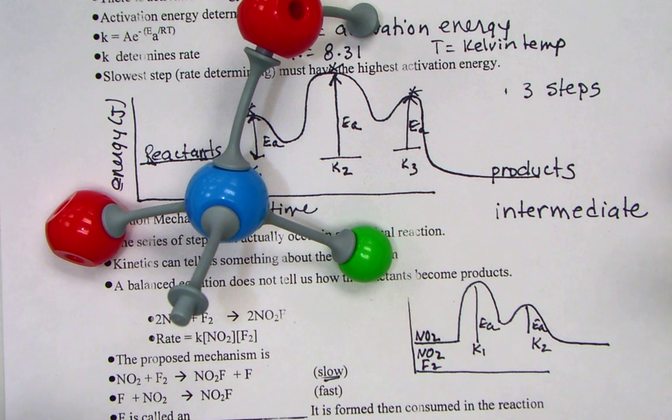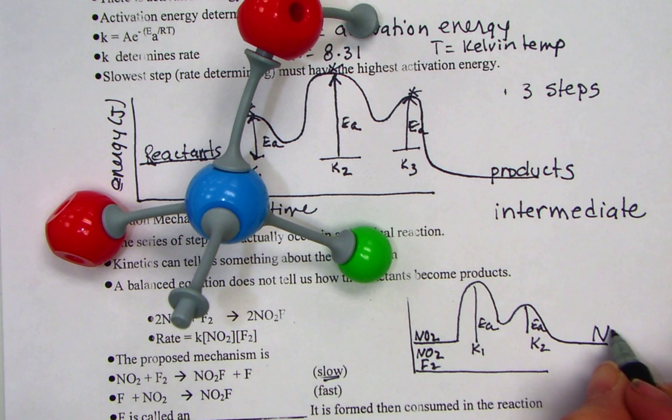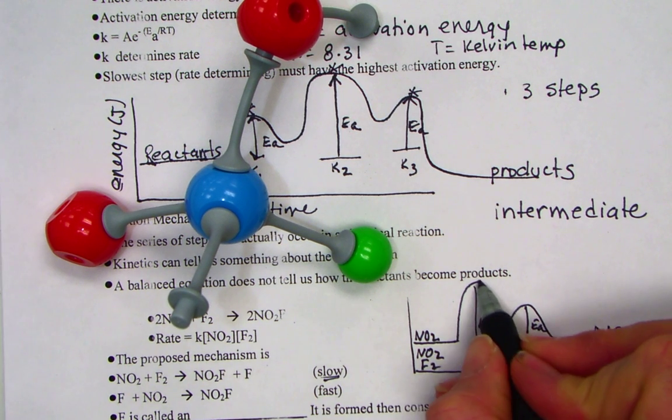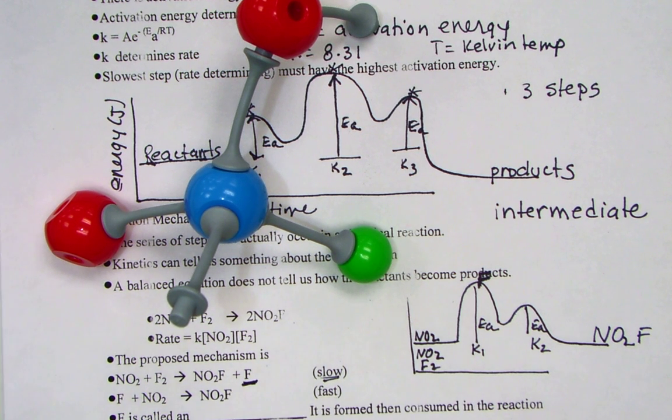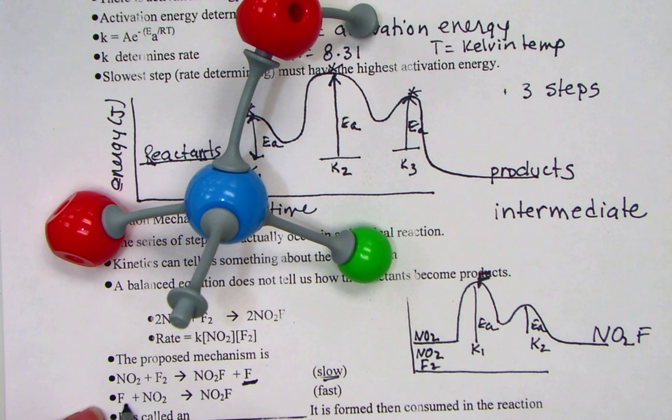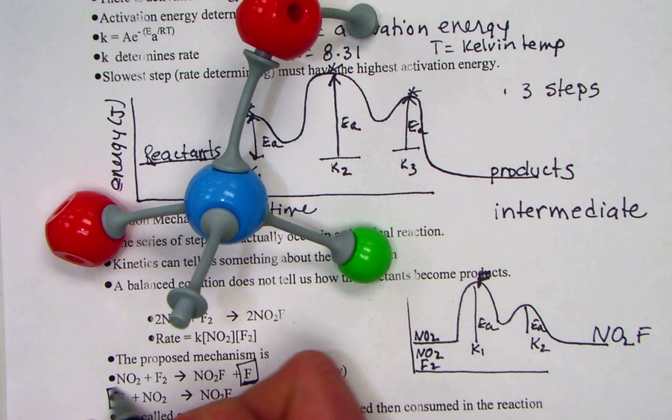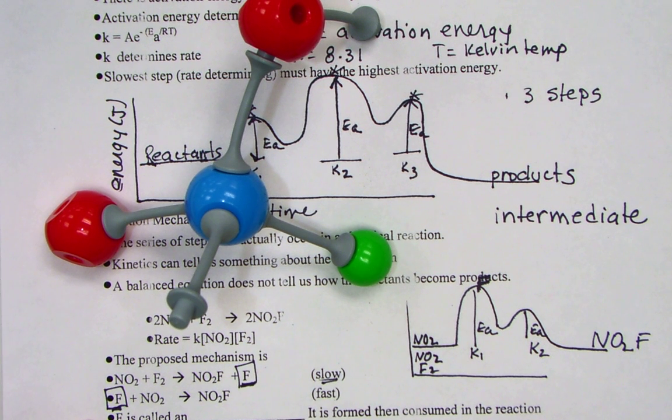The intermediate was that single atom of fluorine. We already produced one of our products, NO2F, but at the top of that energy barrier was that atom of fluorine. Notice immediately in the next collision, it hit with the second molecule of NO2. Immediately made, but immediately used in the next step, we call this fluorine atom an intermediate.